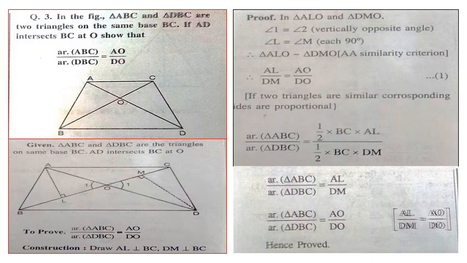Question number 3. In the given figure, triangle ABC and triangle DBC are two triangles on the same base BC. If AD intersects BC at O, show that area of ABC divided by area of DBC is equal to AO by DO. Given that triangles ABC and DBC are on the same base BC, AD intersects BC at O.